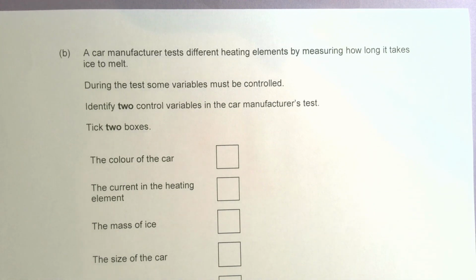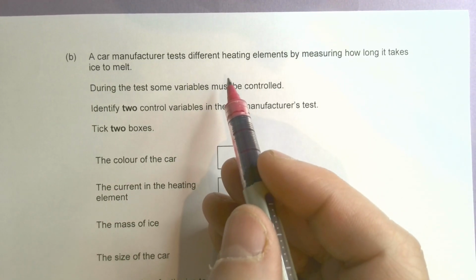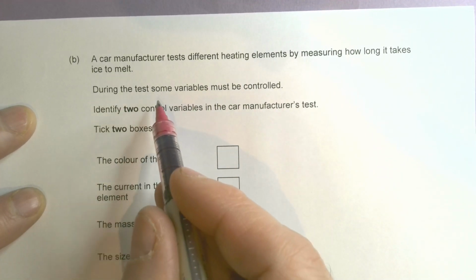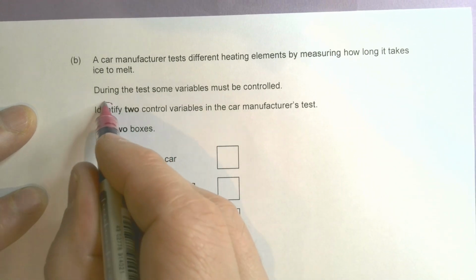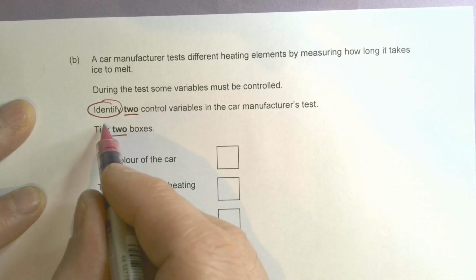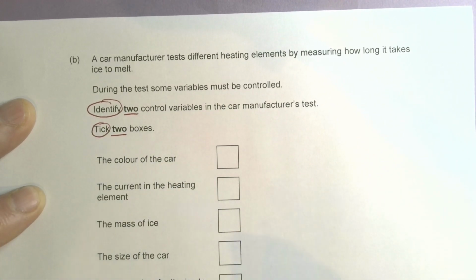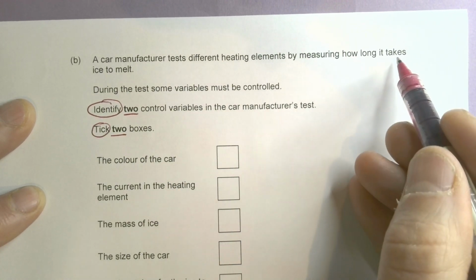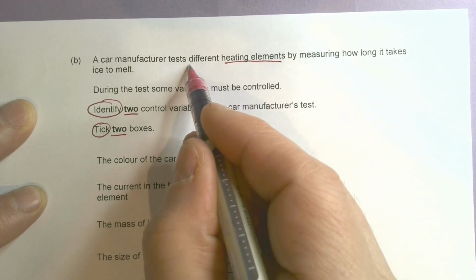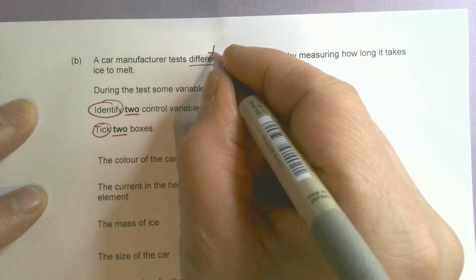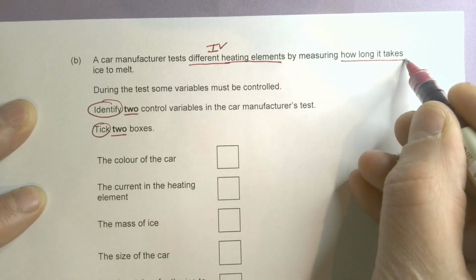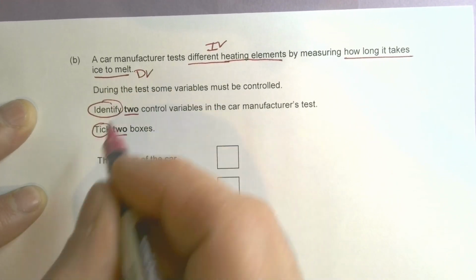Part B. A car manufacturer tests different heating elements by measuring how long it takes for ice to melt. During the test, some variables must be controlled. Identify 2 control variables in the car manufacturer's test and tick 2 boxes. So 2 control variables when measuring how long we're looking at the different heating elements. So different, that means that's our IV, and we're measuring how long it takes to melt, which will be our dependent variable.